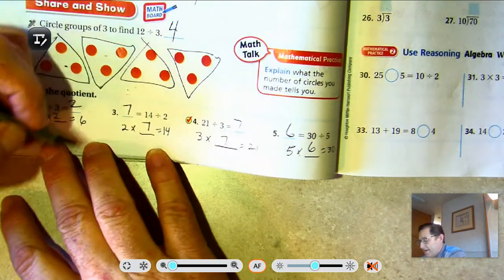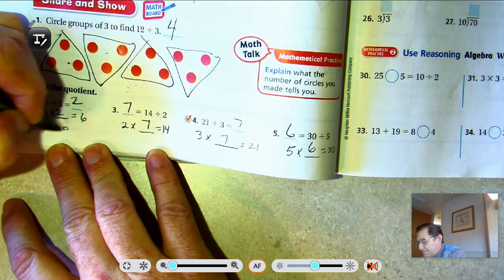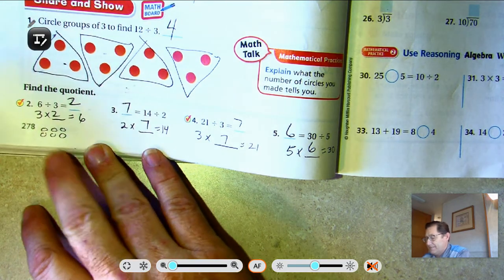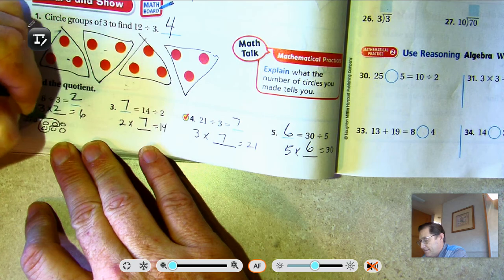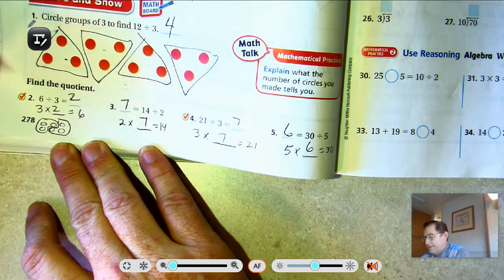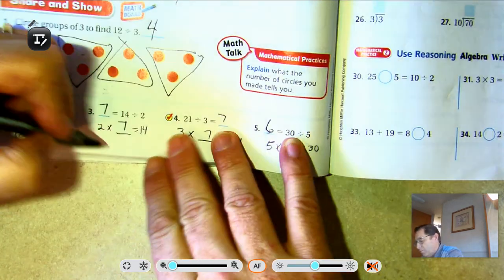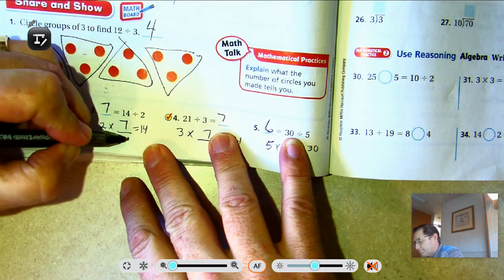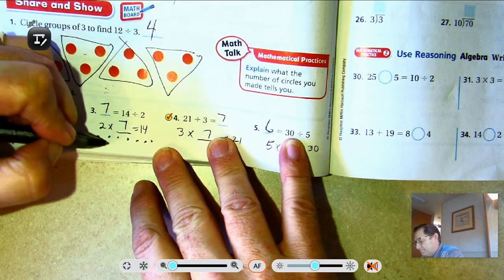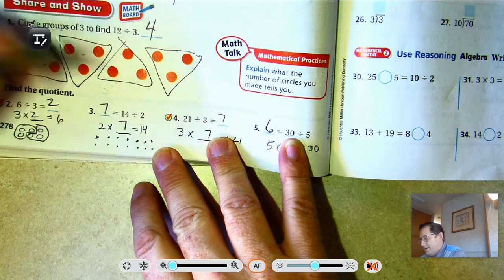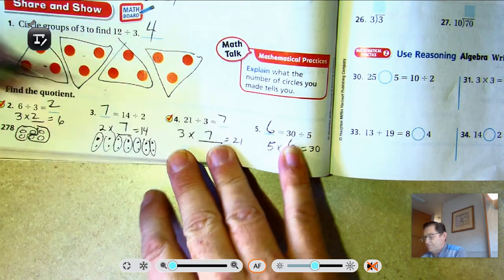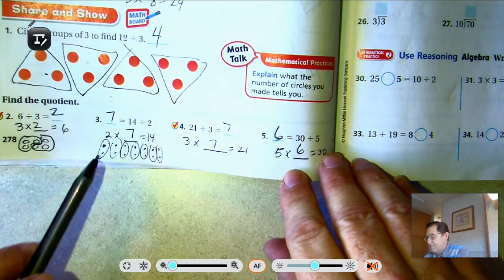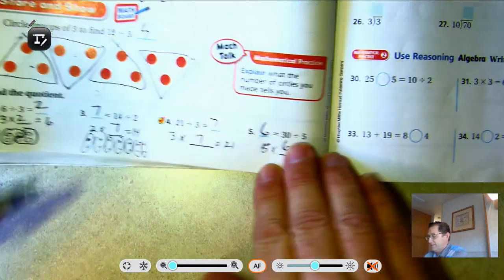If I didn't know that, I'd have to do something like this. Okay, so 6, and we're going to put them in groups of 3. Then I'd have 2. Or 14, and we're putting them in groups of 2s. And again, we see 7. 1, 2, 3, 4, 5, 6, 7. Then 21.